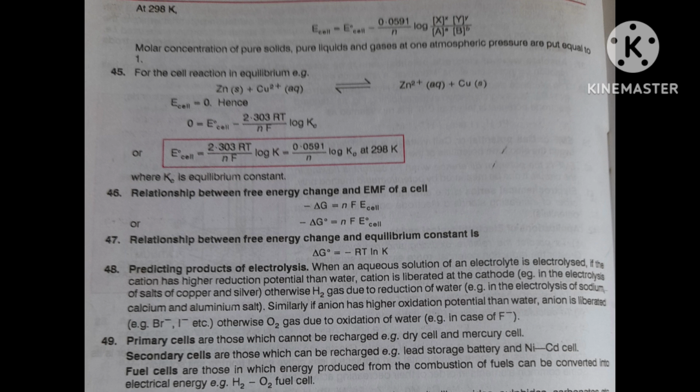Here, if you check the oxidation potential value, it is less. Bromide ion and iodide ion have a higher oxidation potential than water, but fluoride ion has less.